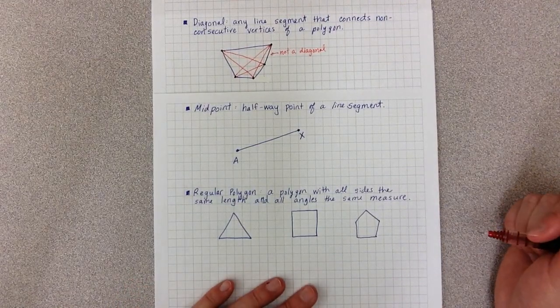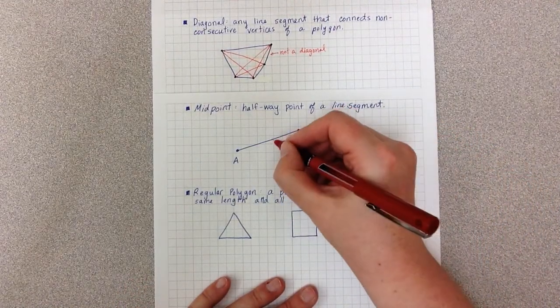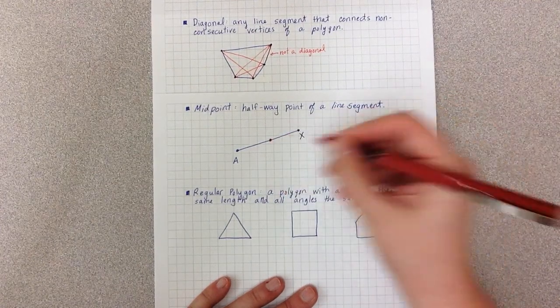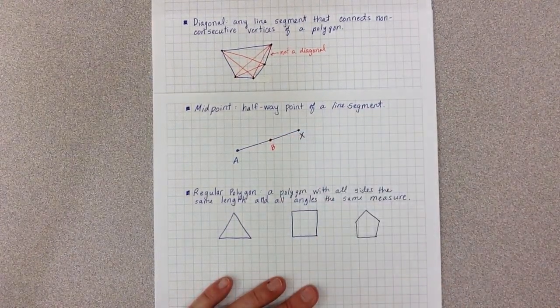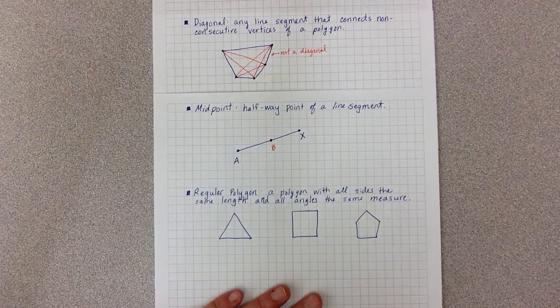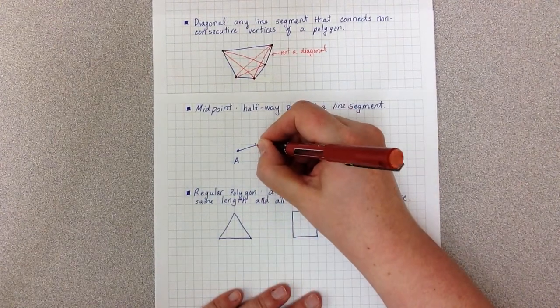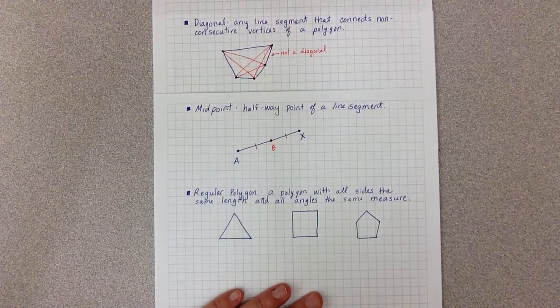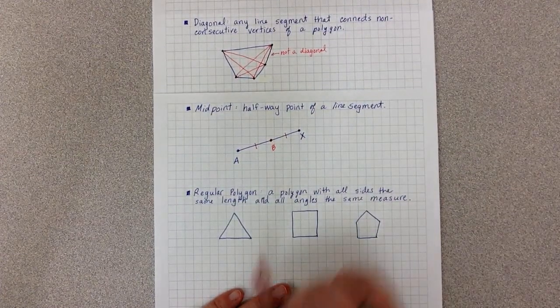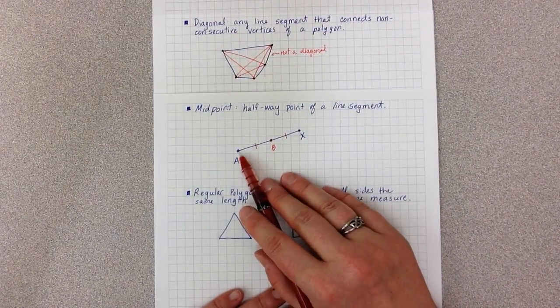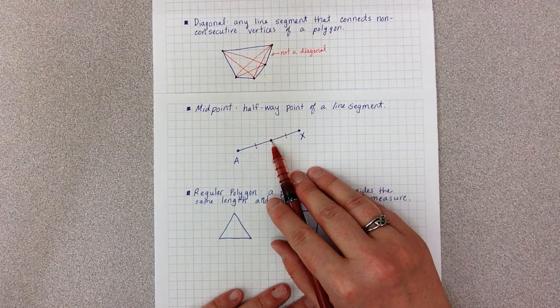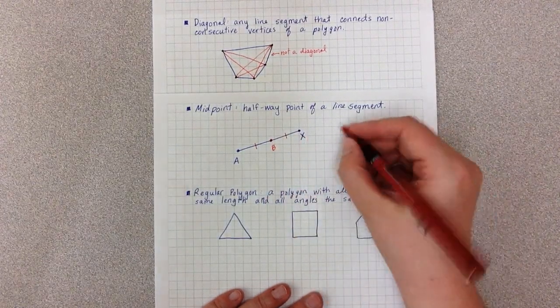So what we do when we have a midpoint is we say, let's pick that and we'll call it B. And really what we want to do is communicate to everyone else who ever looks at this picture that B is the midpoint. The way we do that is to put 2 little lines, 1 on each side. These lines indicate that the length from A to B is the same as from B to X.